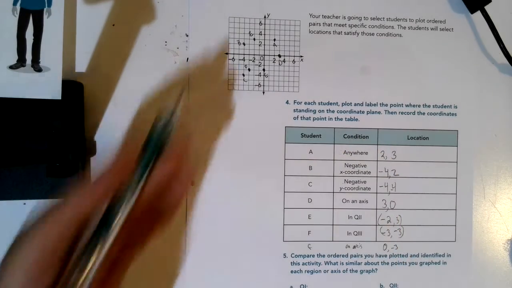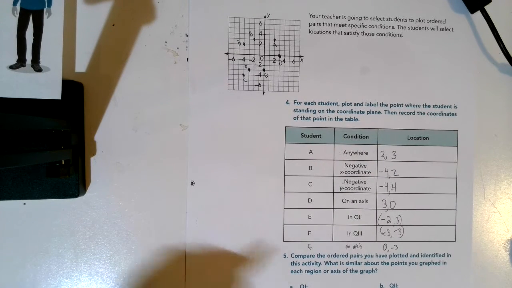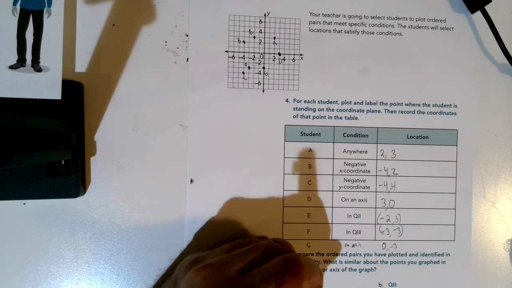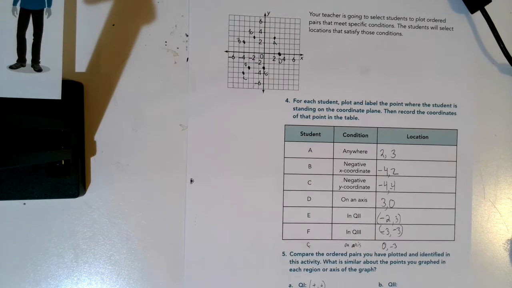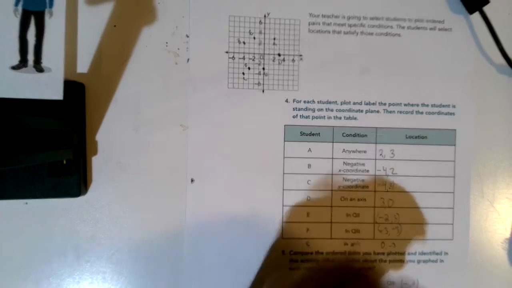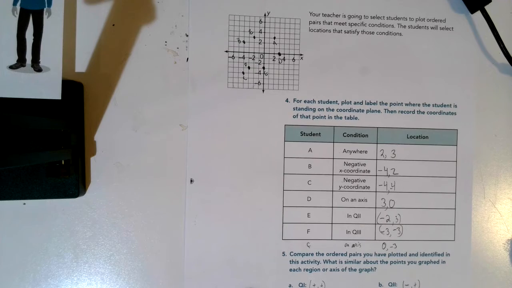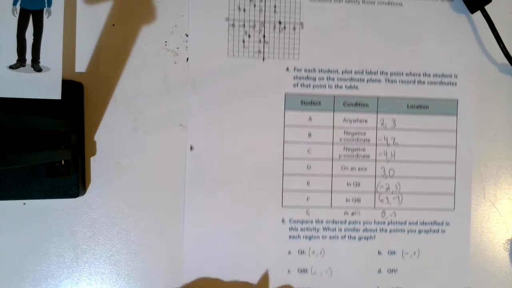And so you can use this to kind of show you any patterns that you might see. So what's happening when we're in quadrant 1? Well, in quadrant 1, we definitely have a positive x and a positive y. In quadrant 2, we're going to have a negative x and a positive y. In quadrant 3, we're going to have a negative x and a negative y.